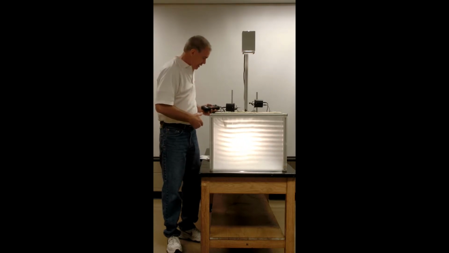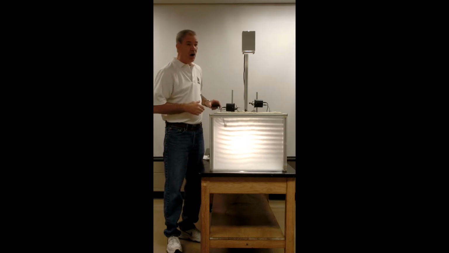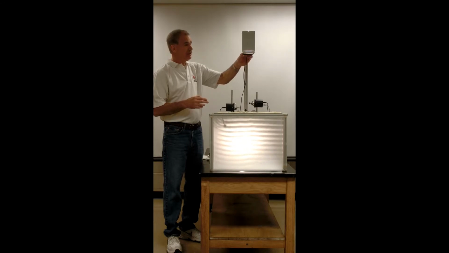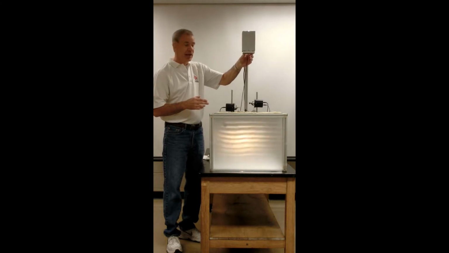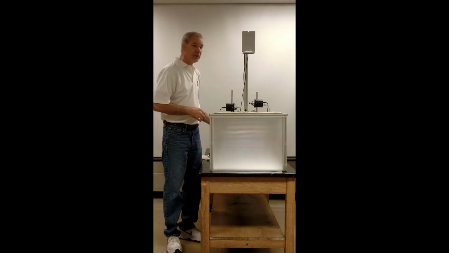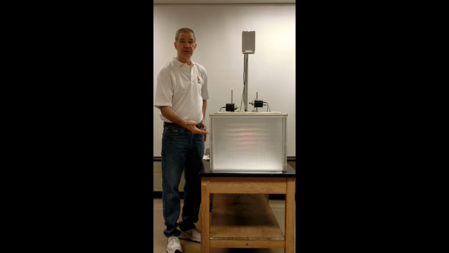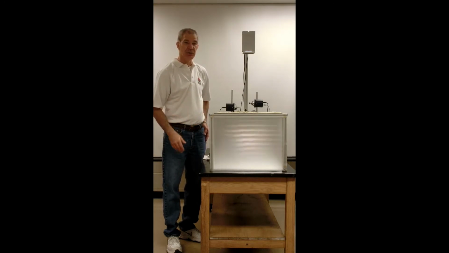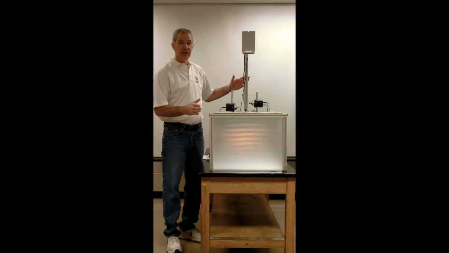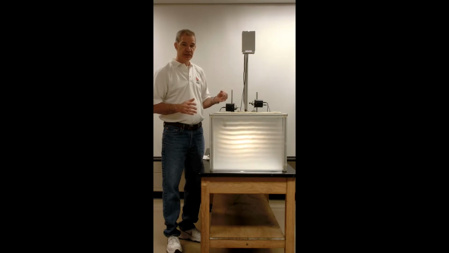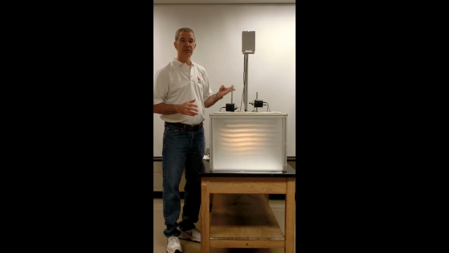This setup also comes with a strobe filter, so by placing the strobe filter underneath the light source, I can adjust the frequency of the strobe and create pretty much stop action movement, so we can look at the wave pattern without it continually moving. This is a really nice setup, and I'm going to use it to look at properties of diffraction, reflection, interference, and refraction of water waves.